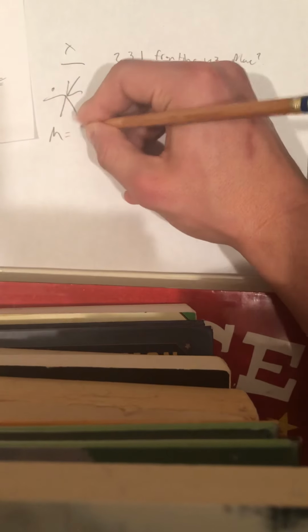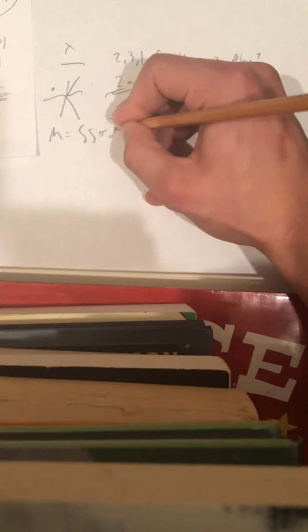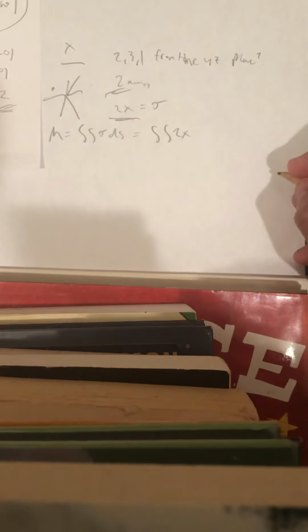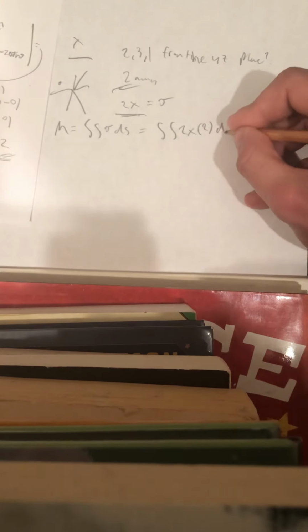All right, so now we're ready to integrate. So we have mass equals, remember, the density function times ds. Our density function here is 2x times the magnitude of the cross product. We found that to be 2, times 2. And we're going with respect to x here.